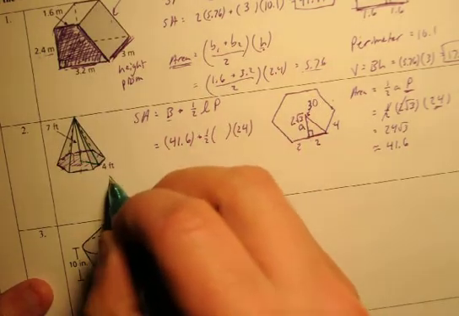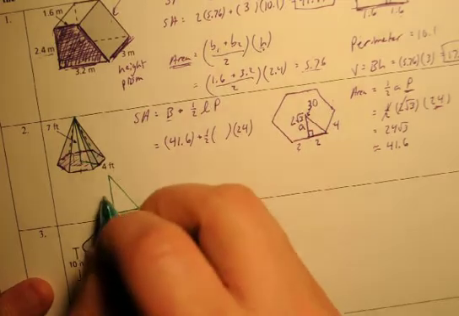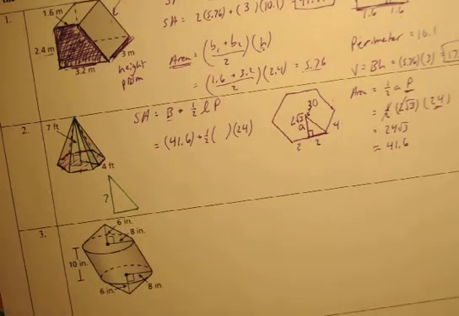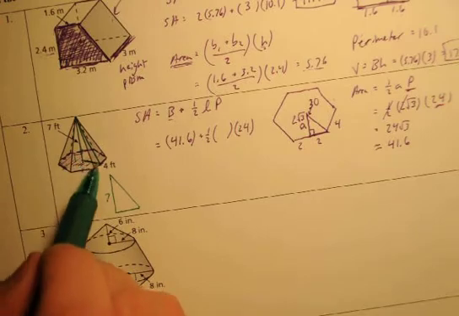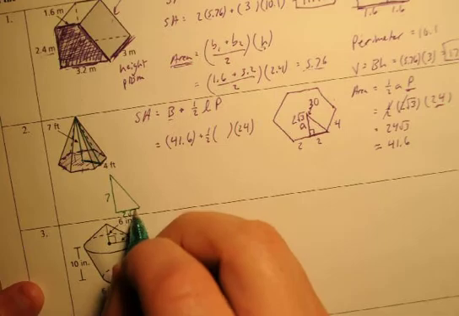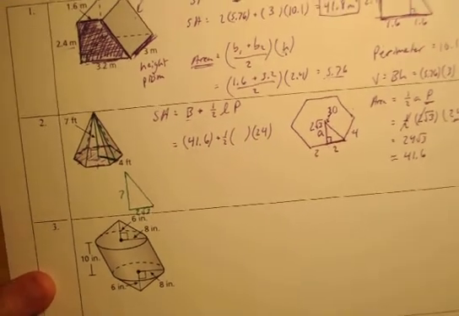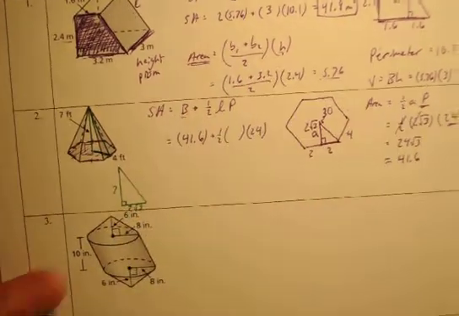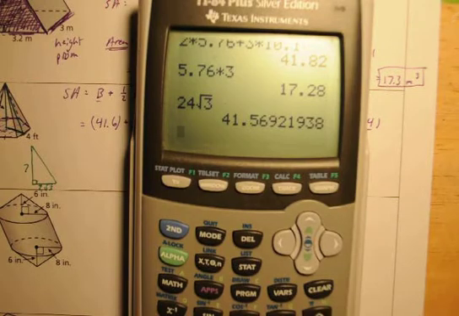That triangle that I just drew has 7 as the height. That's an apothem, which we found to be 2√3. And now we can use Pythagorean theorem with that.